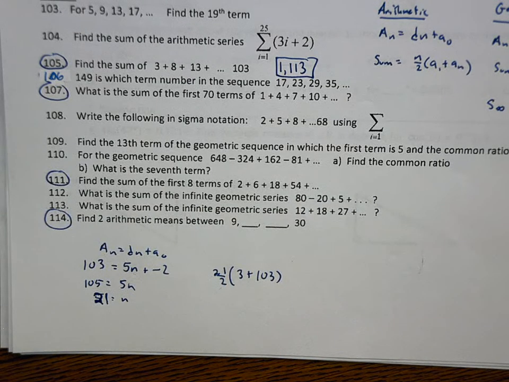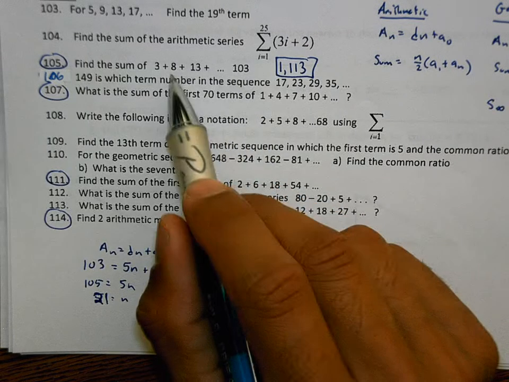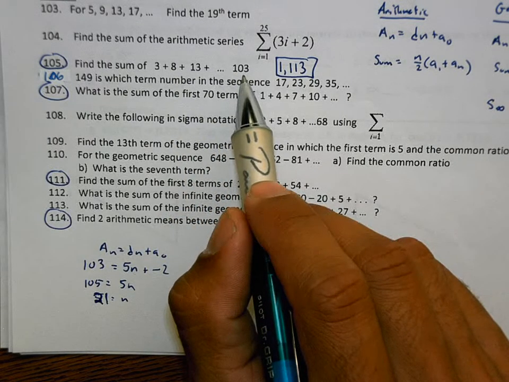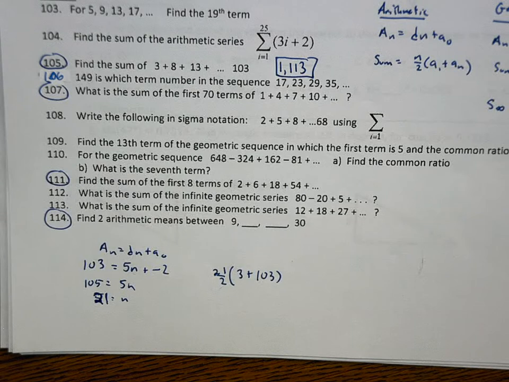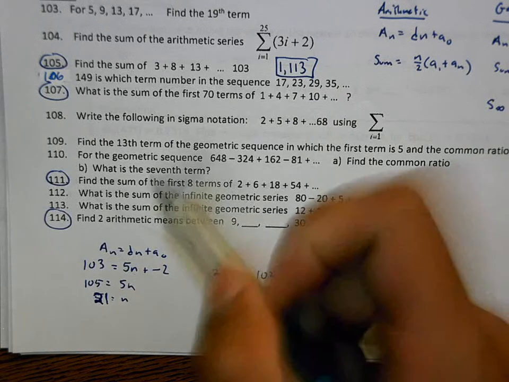The reason why I picked number 105 was because you can't assume that you're going to add up every single one by hand. You're going to add all 21 numbers up. You could. I think the formula is faster.